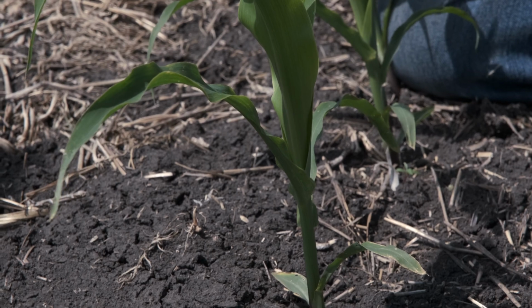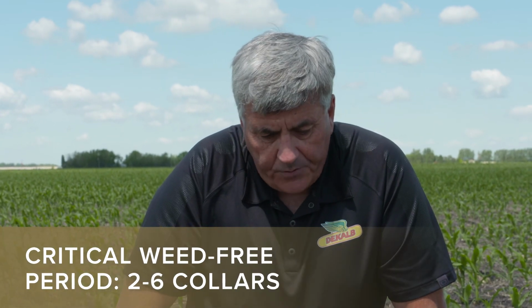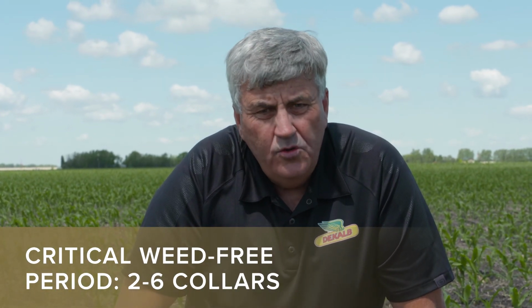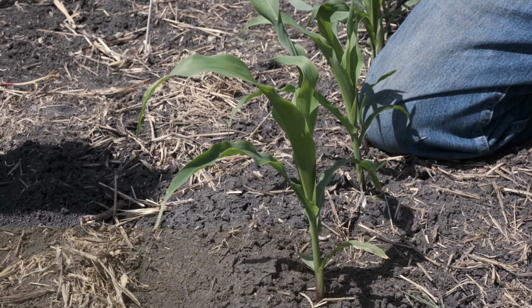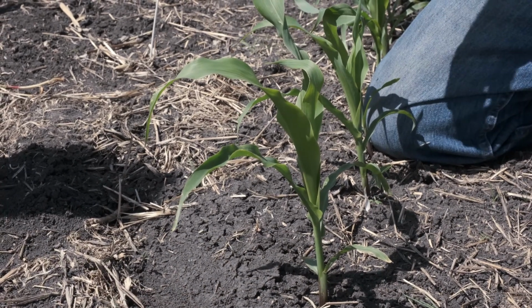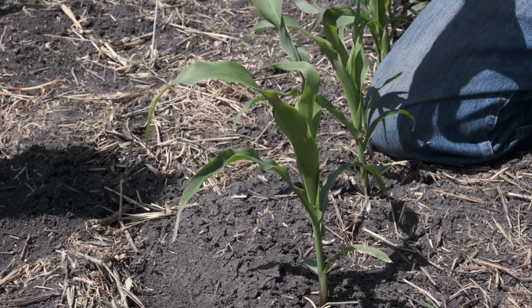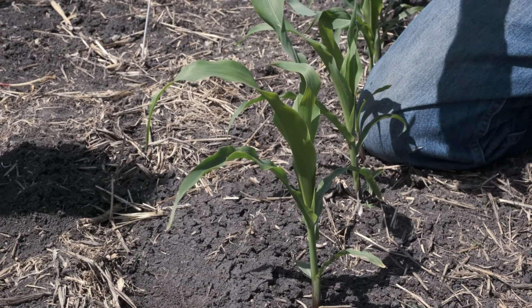Quite a bit different numbers. We've got 4 collars, 7-leaf floppy, 8-leaf tip. So you better know how to count for these different herbicides. The critical weed-free period using collar approach is in that 2 to 6 collar area. Again, using all 3 approaches here, this is a plant that needs to be protected. So those are your approaches. Read your label for your herbicides and know how they want you to count.